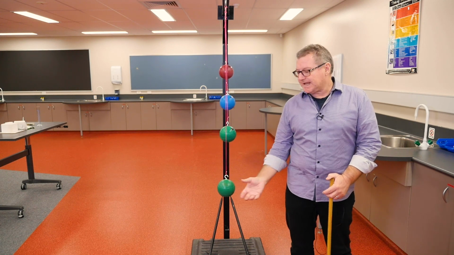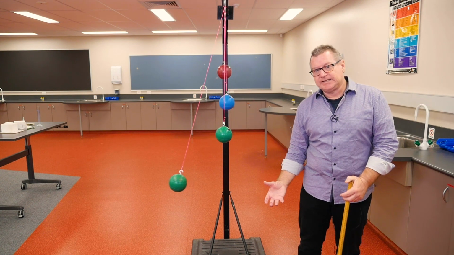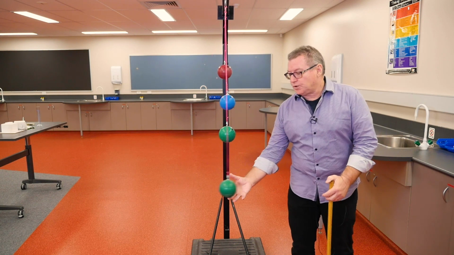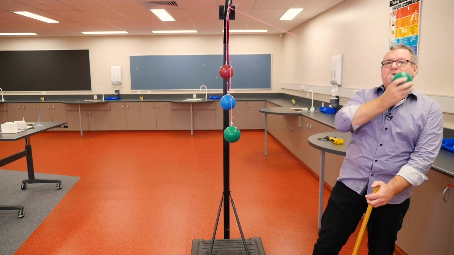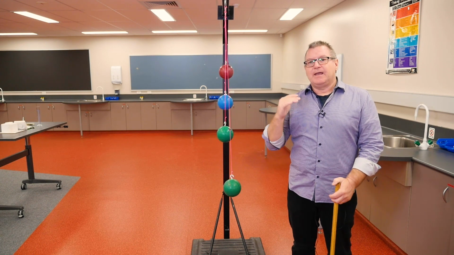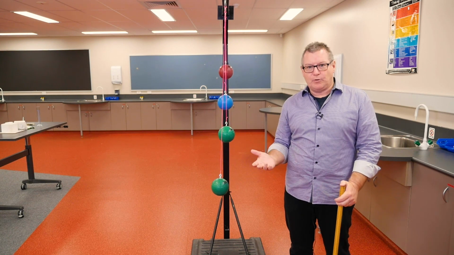The other thing that's worth talking about is that that formula is an approximation. That formula works very accurately if the swing angle is less than about 10 degrees. So if you're doing this experiment, do that much swing angle. Don't do this much swing angle, because the formula will no longer be really accurate. So small swings.